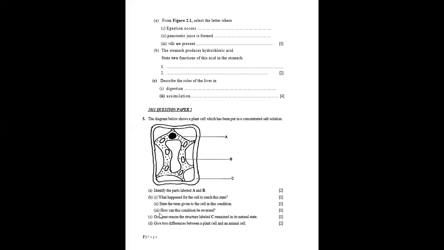Okay, we go to B3. How can this condition be reversed? Put the cell in dilute solution, pure water. That's how it can be reversed.